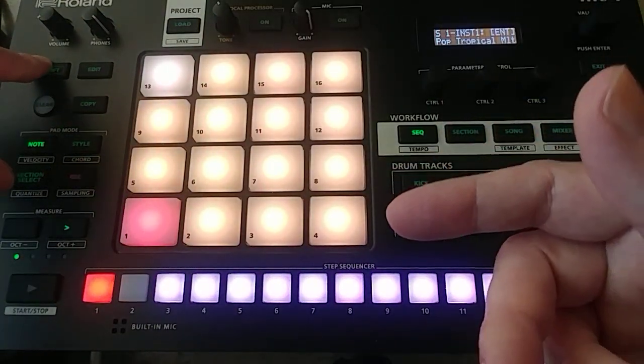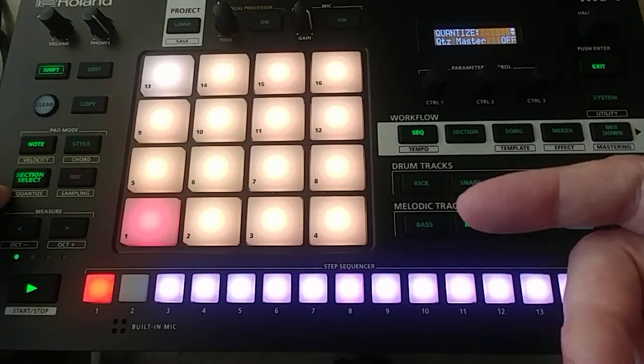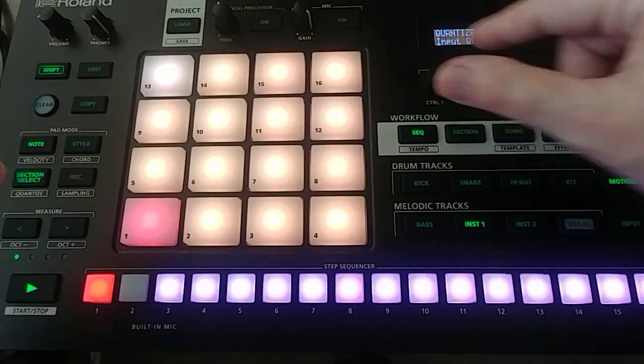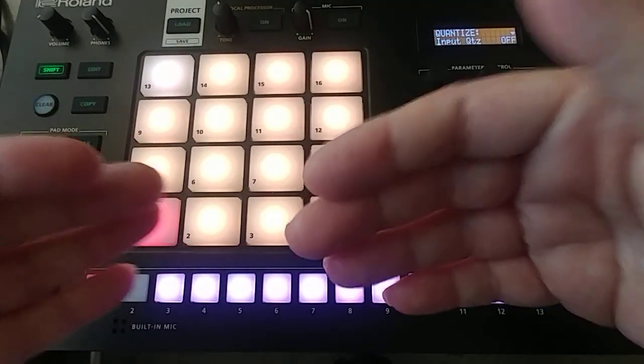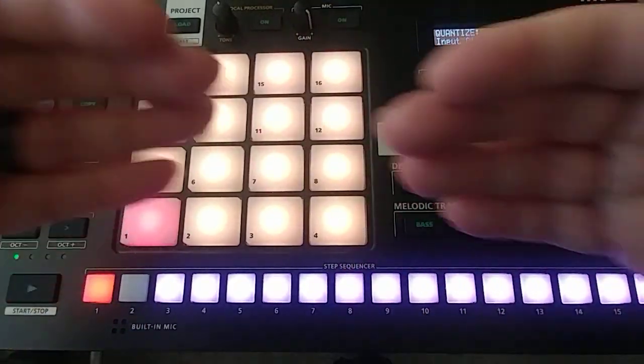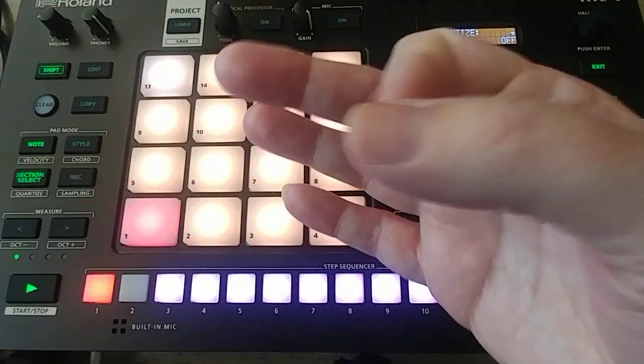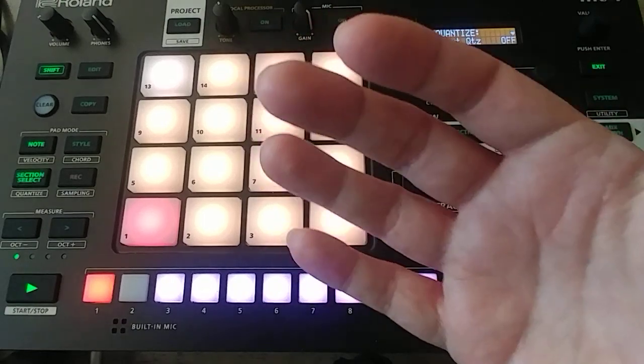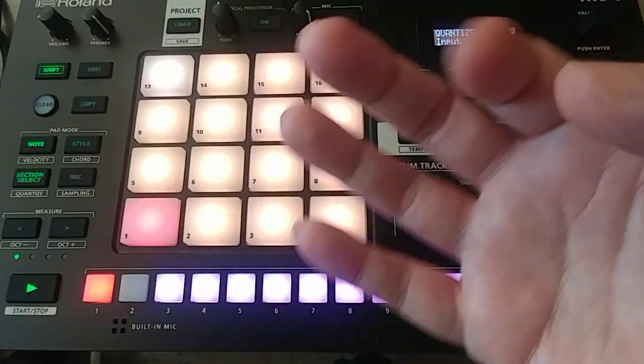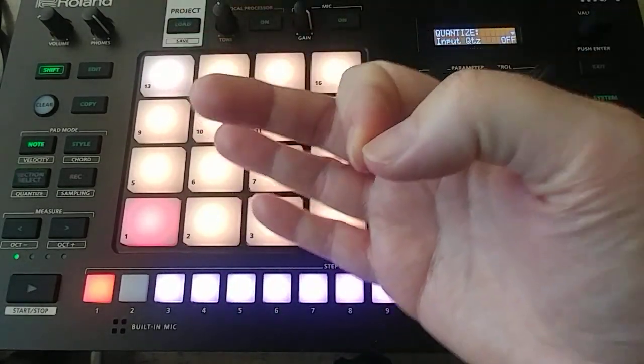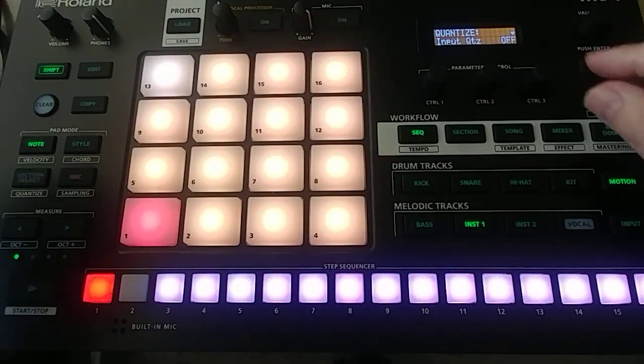If we go into Quantize mode again, Shift, section select, which is Quantize. Input Quantize is only if you want everything you're playing to be pulled to the nearest step. And this is important too. It's not the nearest step. It's the 0 of whatever step it's in. Let's look at that too before we go any farther.